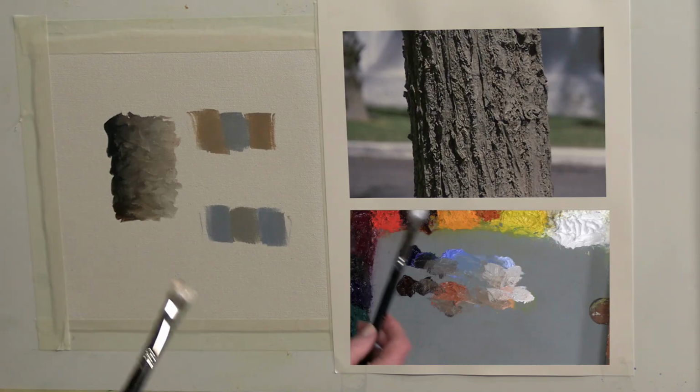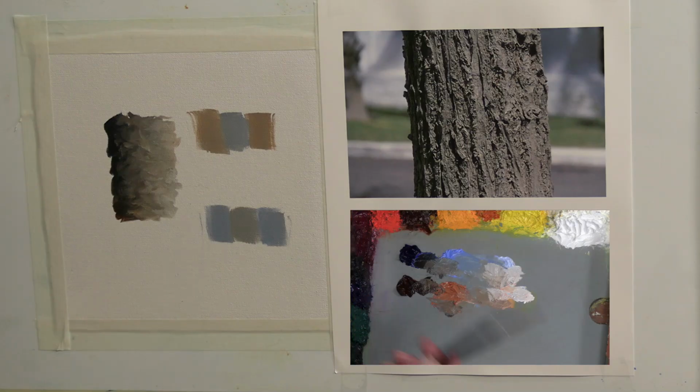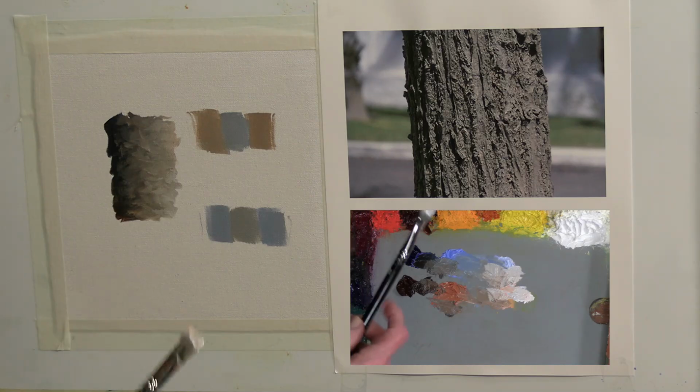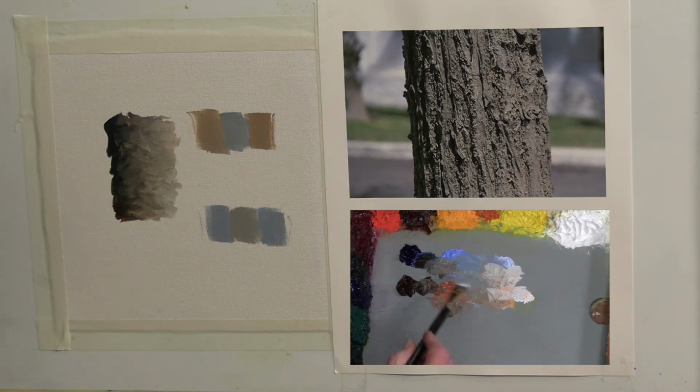If we were working in acrylic, we use that same technique. If you're working in gouache, you can use the same technique. If you're working in watercolor, it works just a little bit differently. But I won't go into that right here because I don't have watercolor available at the moment.